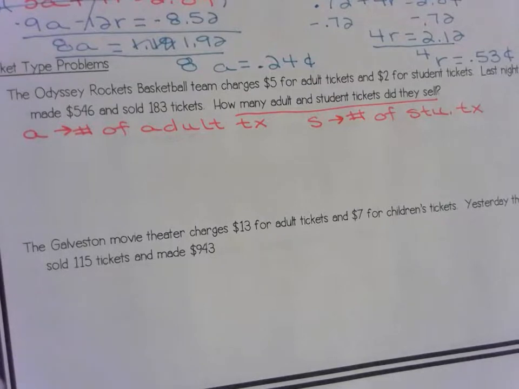So how do I write that as an equation? A is the number of adult tickets, and S is the number of student tickets. So what's my equation look like?